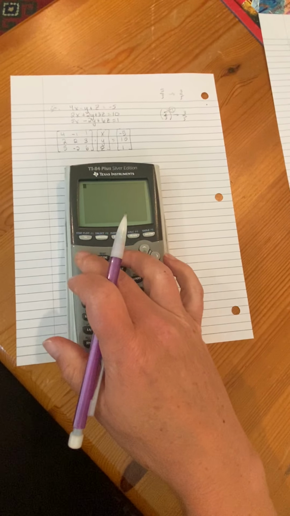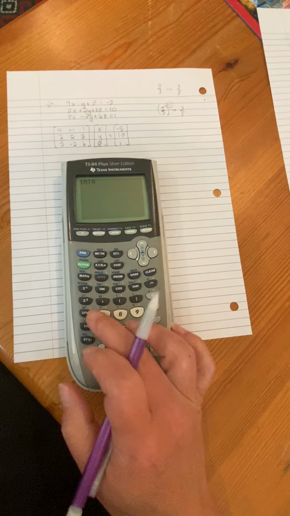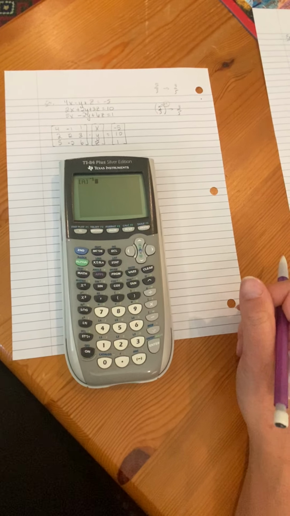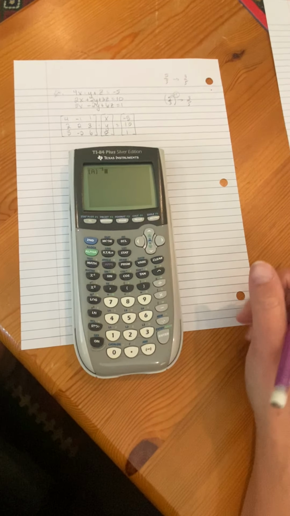So we're going to take this matrix by its name, we're going to choose matrix A by its name, and we're simply going to raise it to the power of -1. So that is how we find the inverse of that matrix.